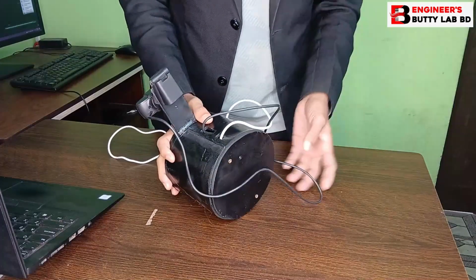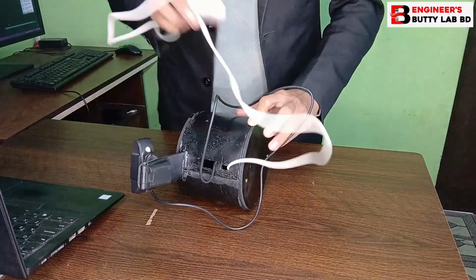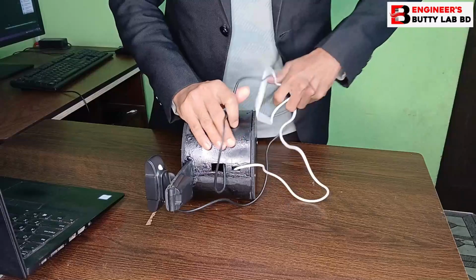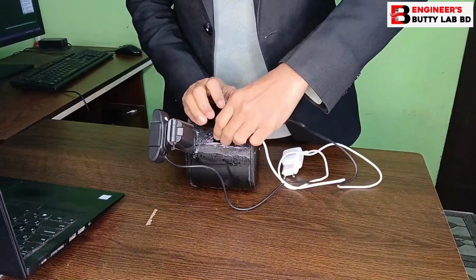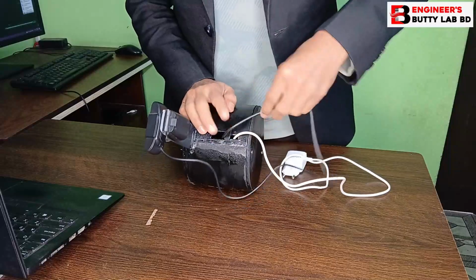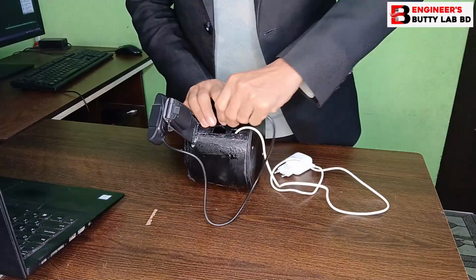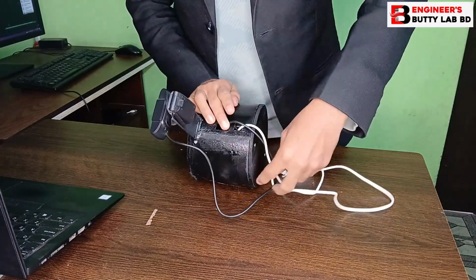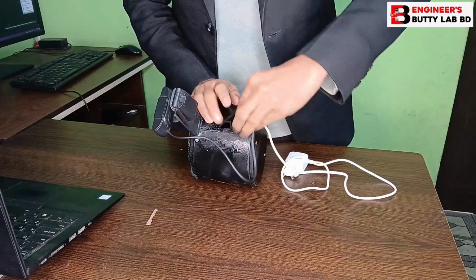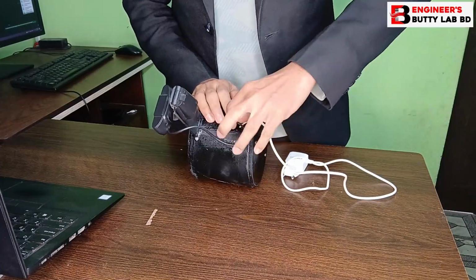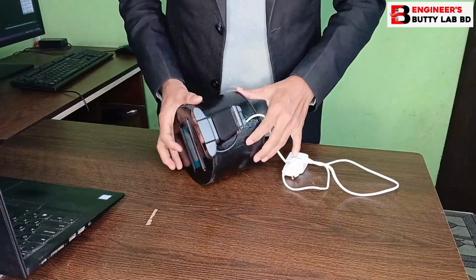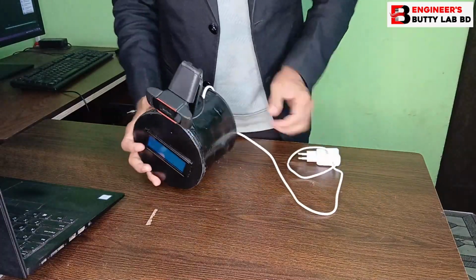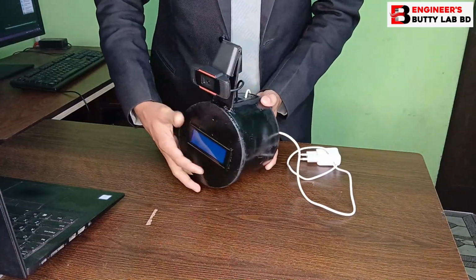We can use this wire more in the inner side, so we will push it. There is enough space to store these wires in the inner side. So this is the overview or outside view of this system.